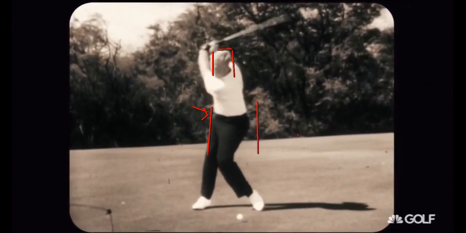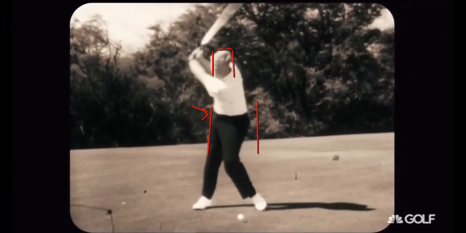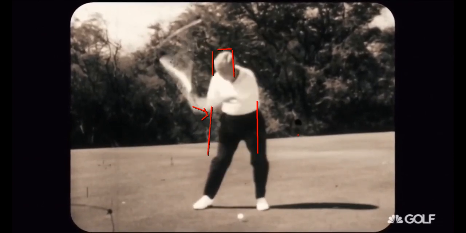Right load. Now, Jack was also famous for keeping his head still, but you can see if his head went anywhere, it went slightly to the right, and stayed put as he started down.